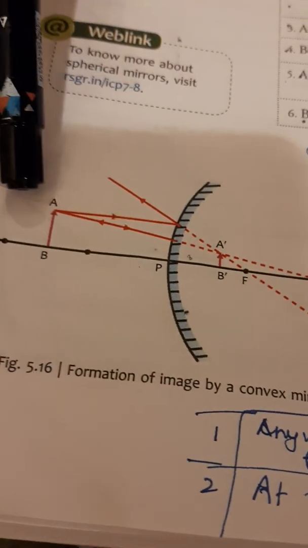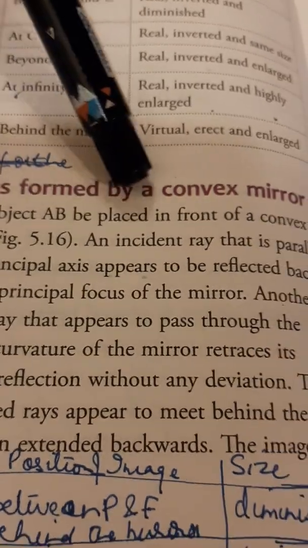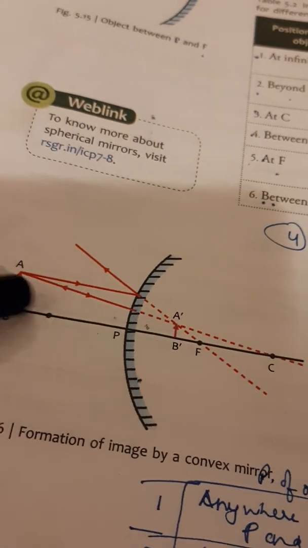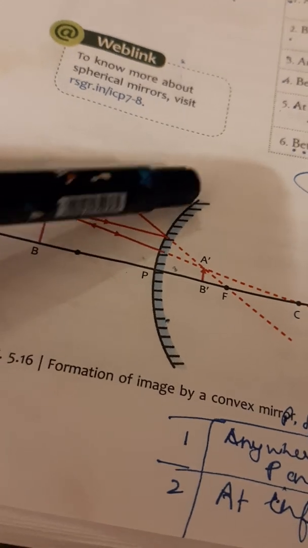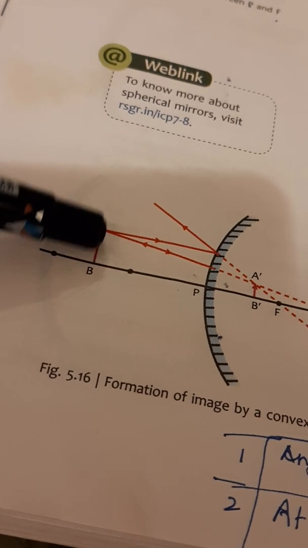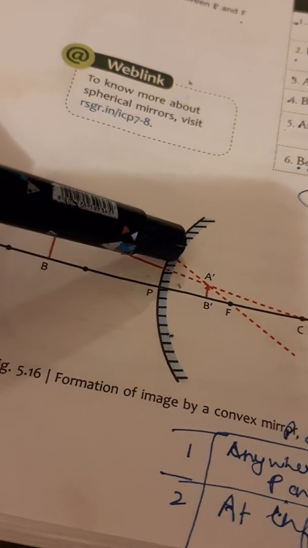Now this is the convex mirror. First let me read this. Let an object AB be placed in front of a convex mirror. This is the reflecting part of the convex mirror, the bulging part, and the inner part is polished. Now the object is placed in front of the convex mirror. AB is the object. Now you can see two incident rays.